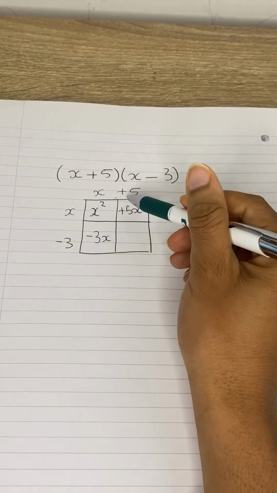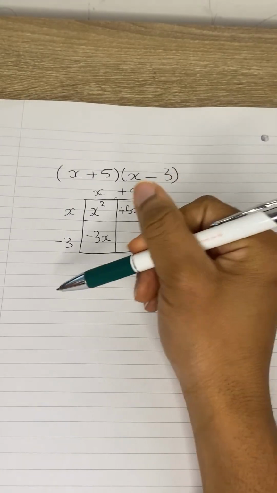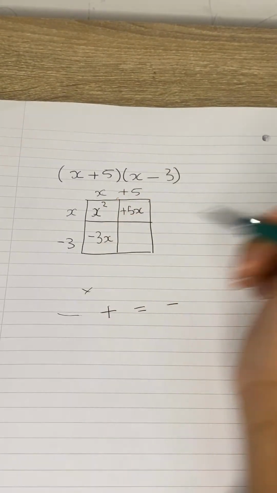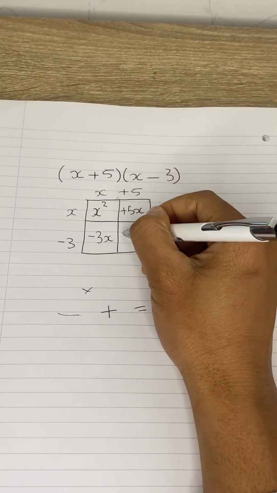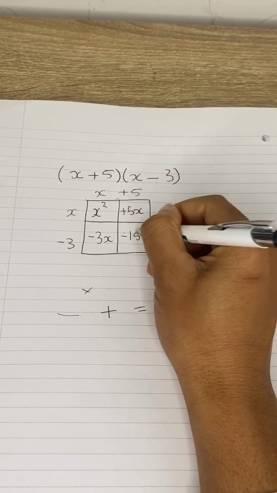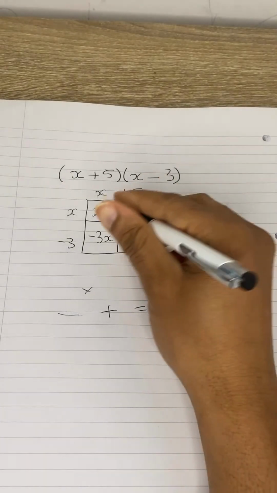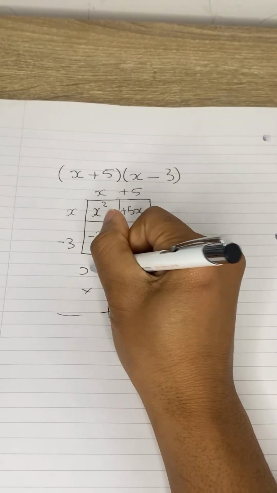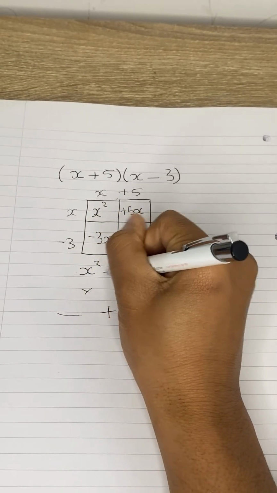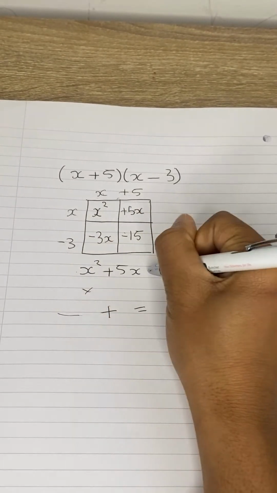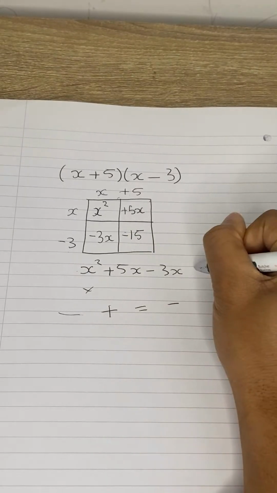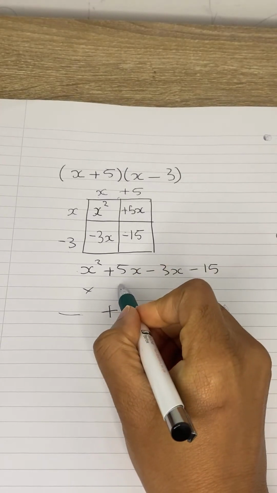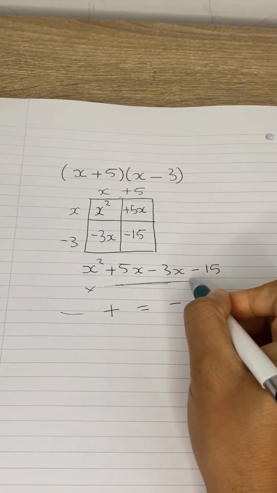So what is minus 3 times plus 5? Minus and a plus equals a minus when you times them together. Therefore, it's going to be minus 15. So now let's write this whole thing down to simplify it. That means x squared plus 5x minus 3x minus 15. How can we simplify this? Surely we can simplify these two parts.